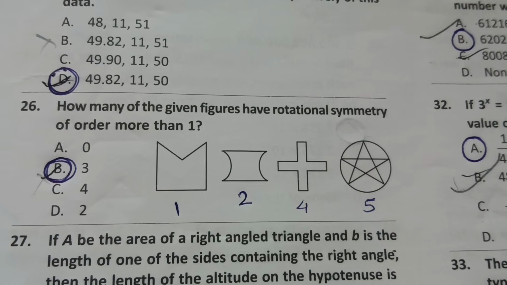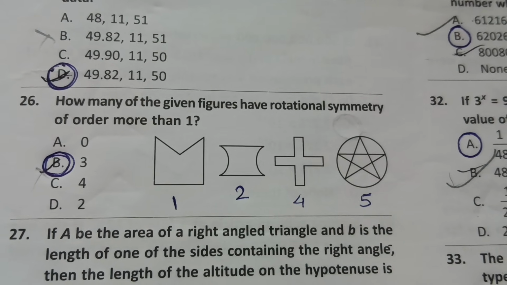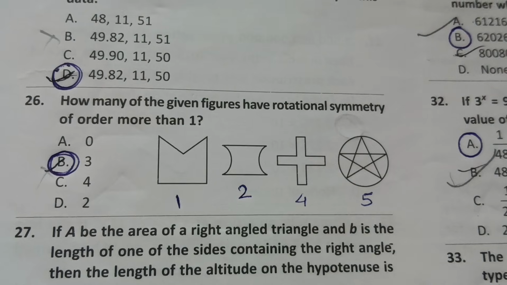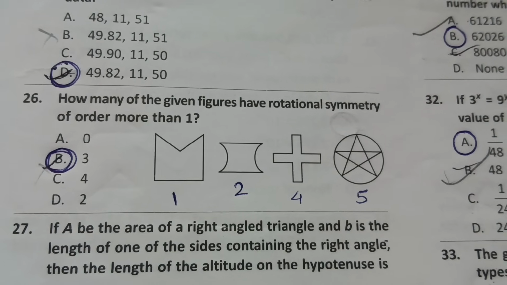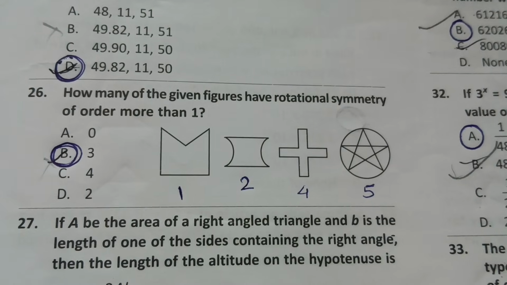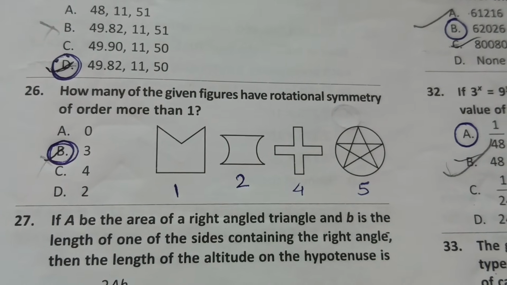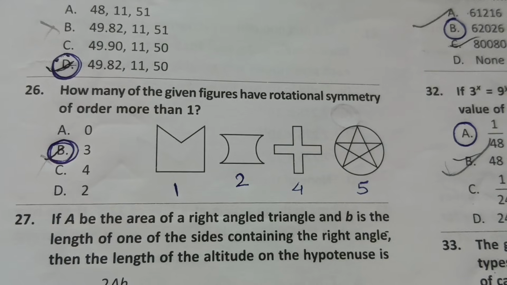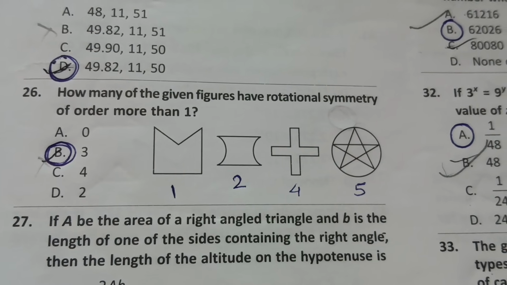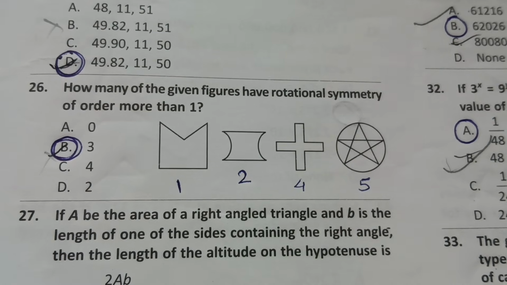Let's start from question number 26. From 1 to 25, I have uploaded it on part 1. How many of the given figures have rotational symmetry of order more than 1? Figure 1 has 1 rotational symmetry, figure 2 has 2, figure 3 has 4 and figure 4 has 5 rotational symmetry. So there are 3 figures which have rotational symmetry of order more than 1.